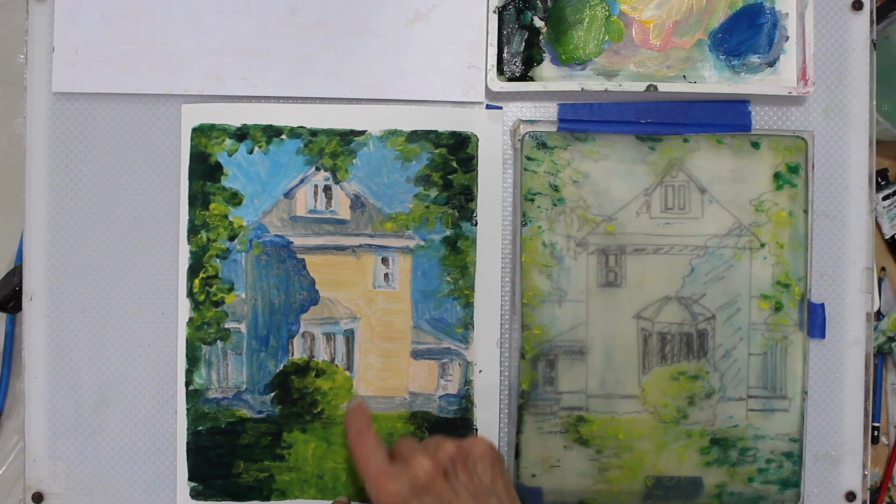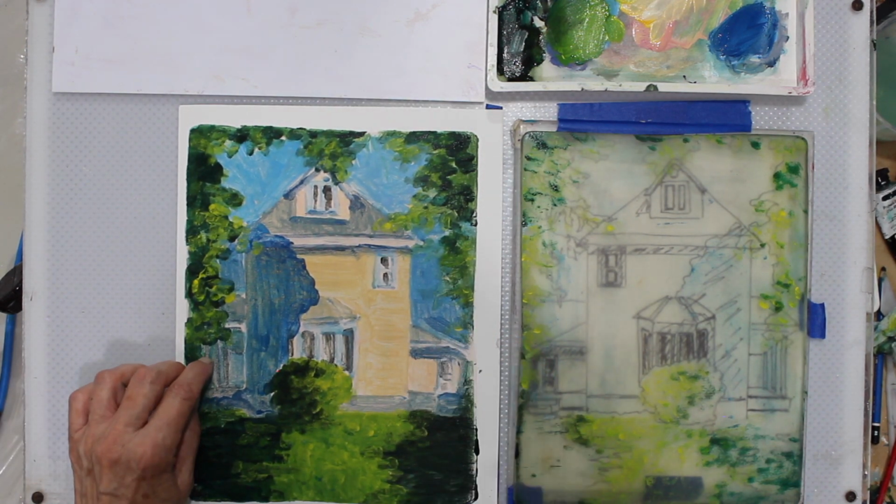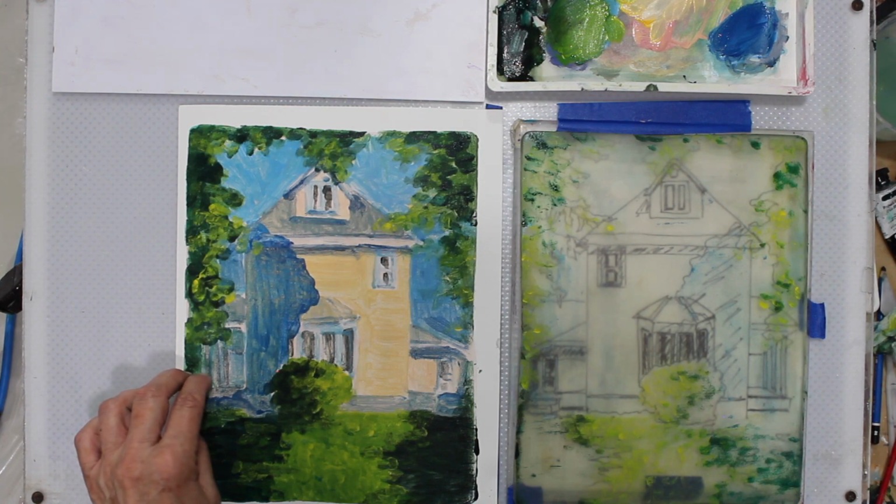Yes, look at that. I've got the light box off, and I think you can see the light.